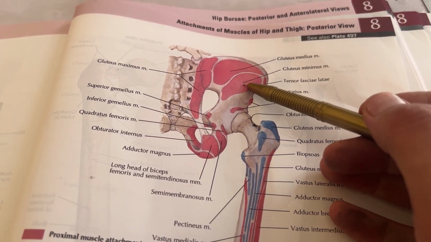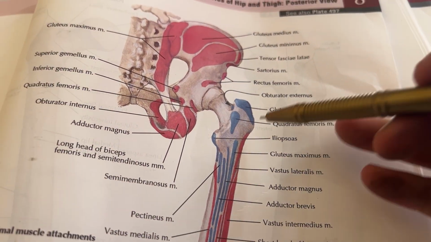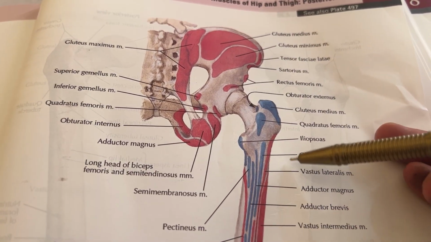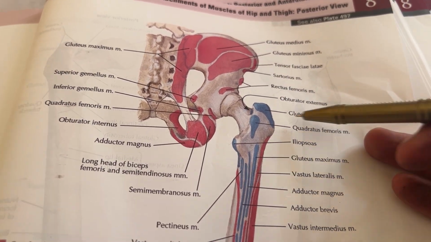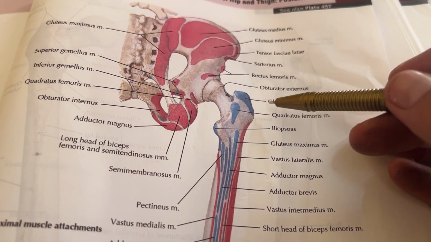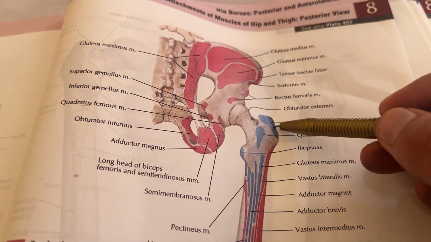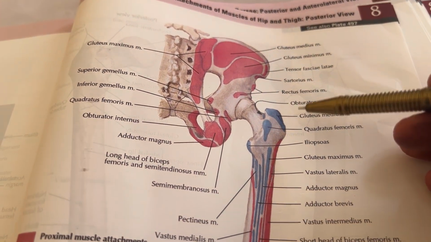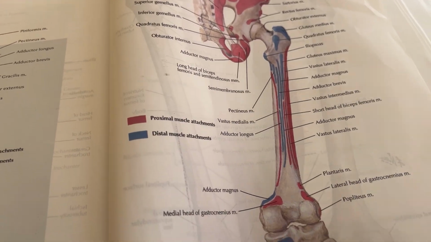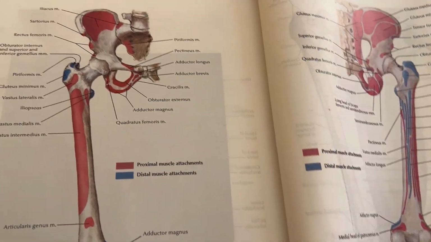Both of these insert on the greater trochanter of the femur.